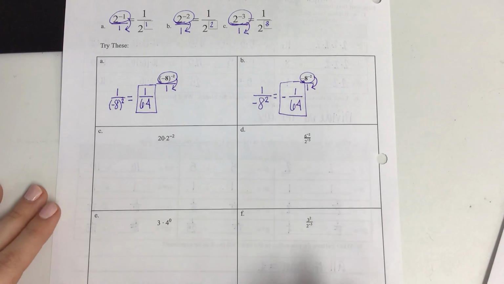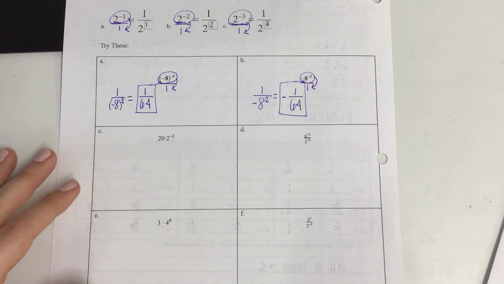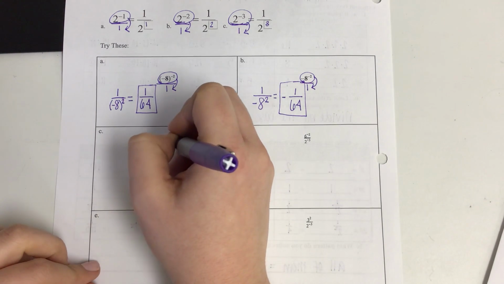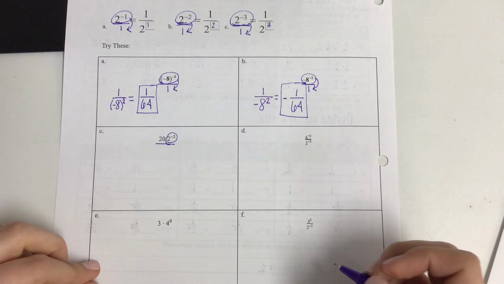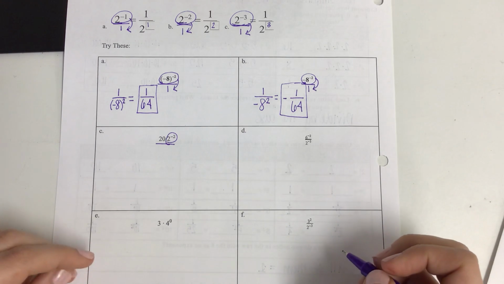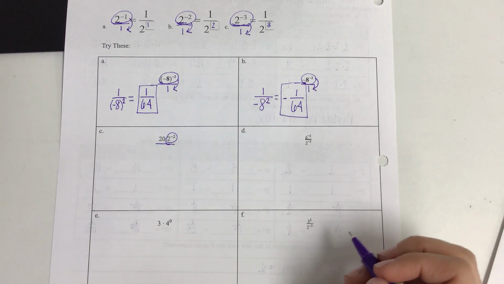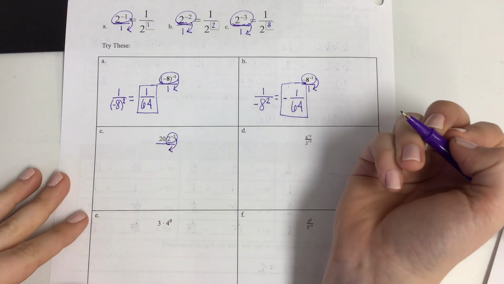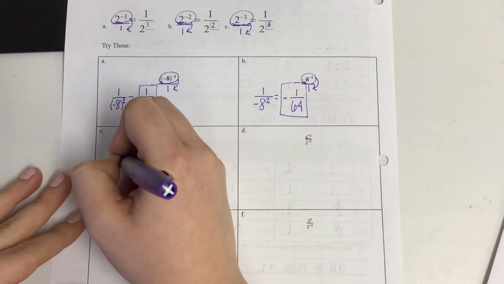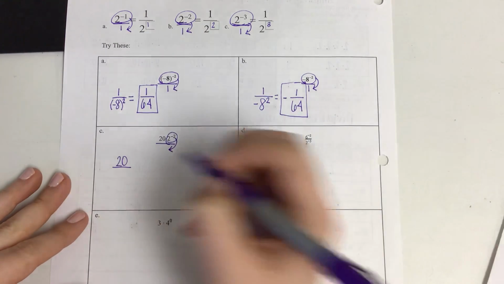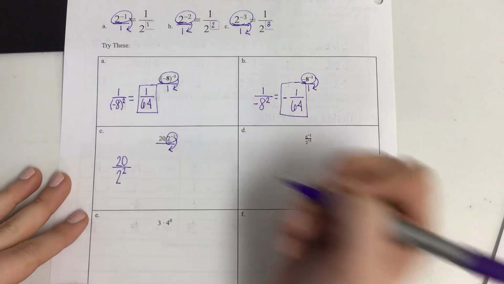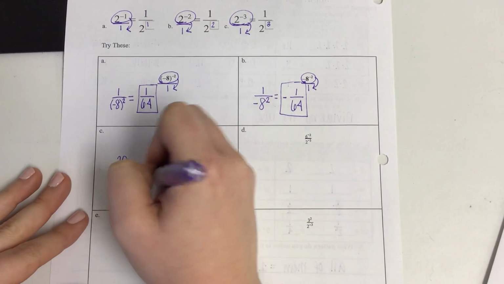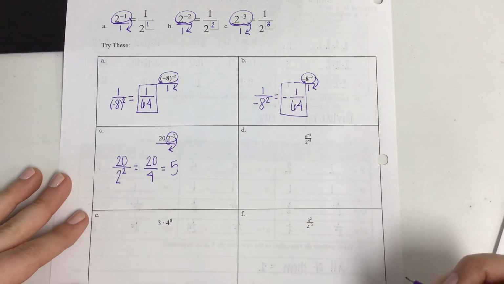Letter C, 20 times 2 to the negative second. Again, I do not like having a negative exponent, so I need to move it. We only move 2 to the negative second. 20 does not have a negative exponent, so we're going to leave it alone. 2 to the negative second needs to be brought down to the denominator. So on top, we still have a 20, but now on the bottom, we have 2 with a positive 2 exponent. 2 squared is 4, so I have 20 over 4, which is 5.